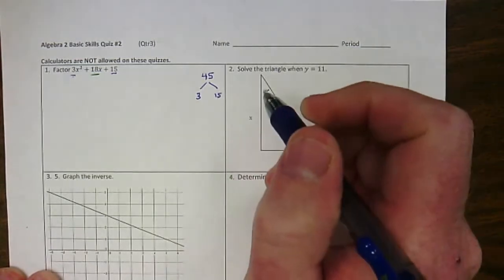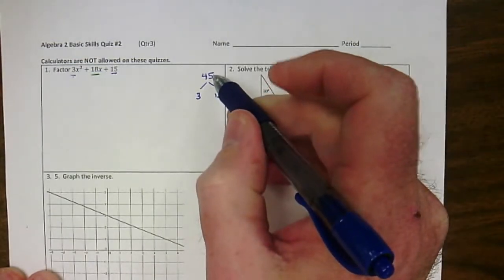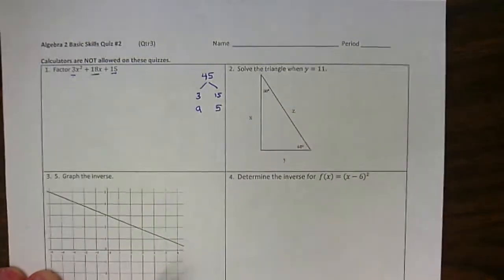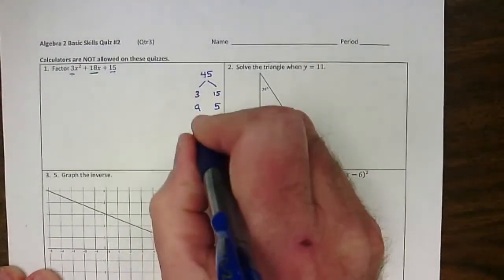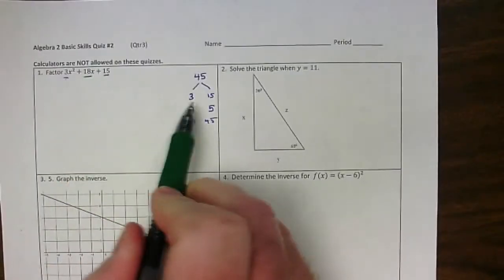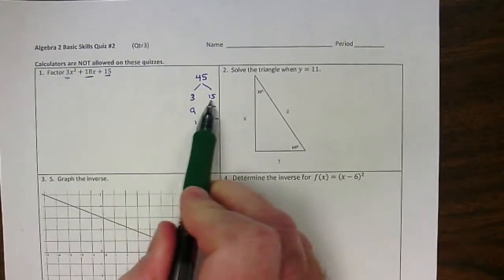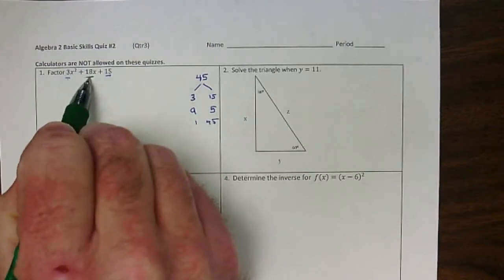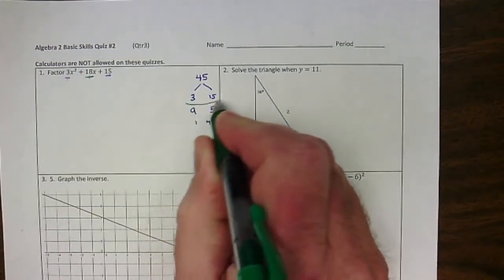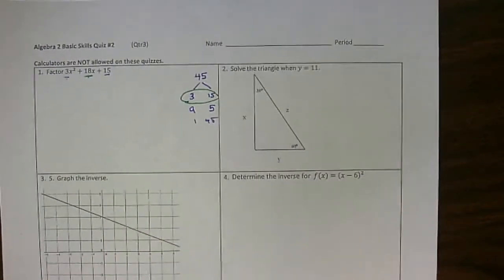It doesn't always work out that way. What are some other ways to multiply to be 45? Doesn't 9 times 5 multiply to be 45? 1 times 45? But here's the deal. We want to see which of these factor pairs add up to 18. As you look at that, it's this pair that adds up to 18.